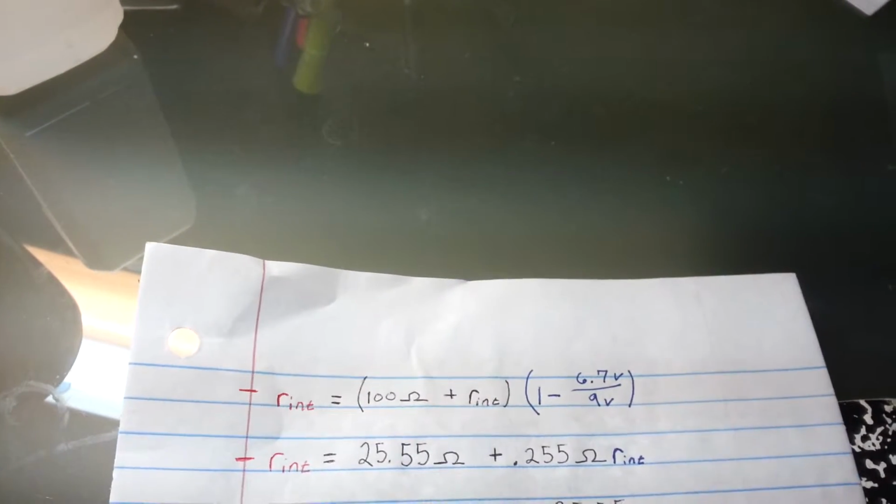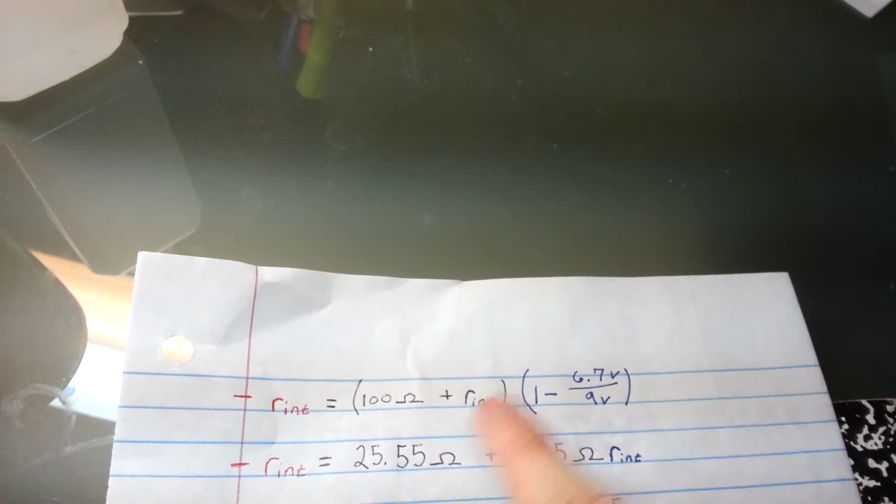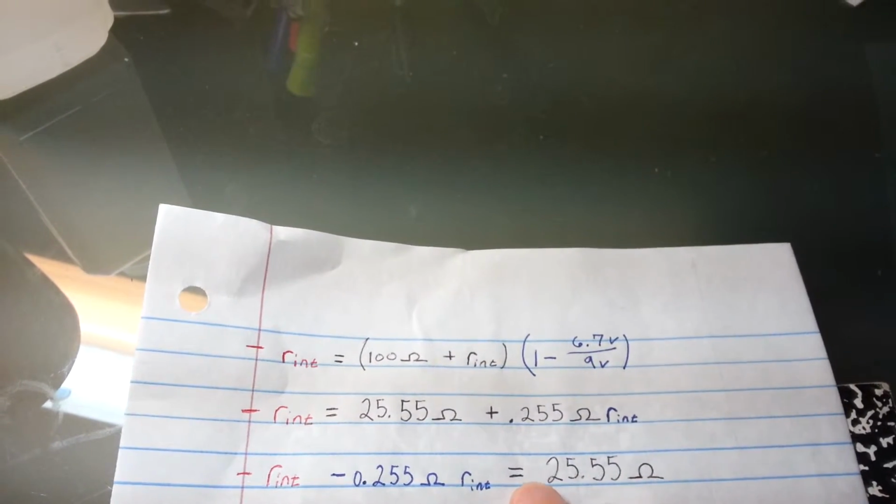So now just plugging in these values into the equation. It's 100 ohms plus the R internal, the internal resistance. I'll always keep saying that wrong. And then 1 minus the change in potential over the EMF. So just punch that into our calculator, distribute this over, and this is what we've got.